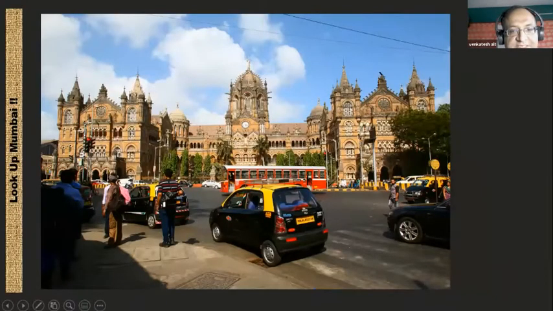Then we step out of CST and we are good on time. Okay, so we stepped out of CST now. This is what you normally see. You normally step out, you take a taxi and you go somewhere and forget about it.